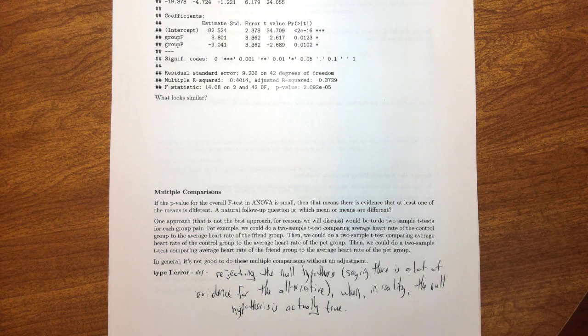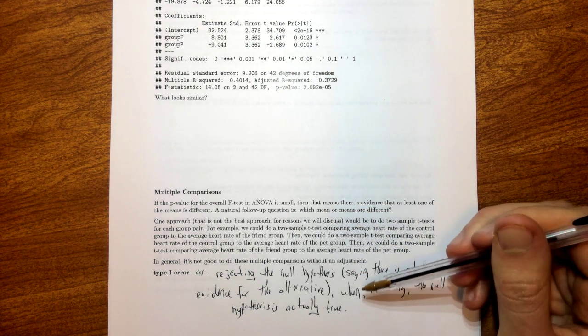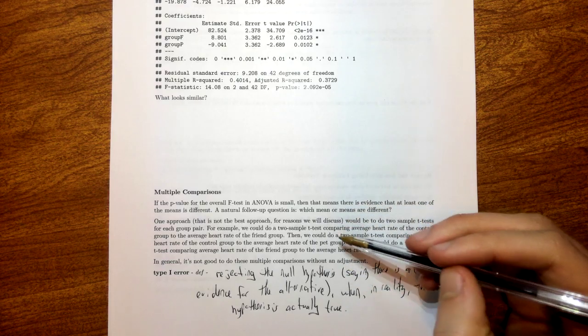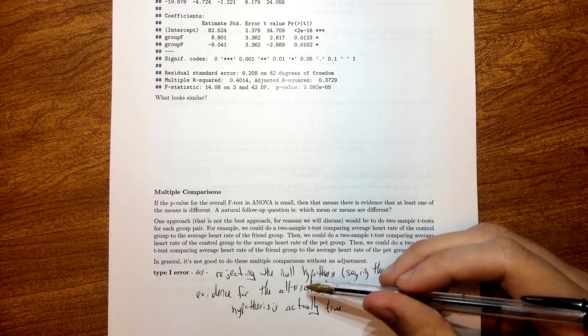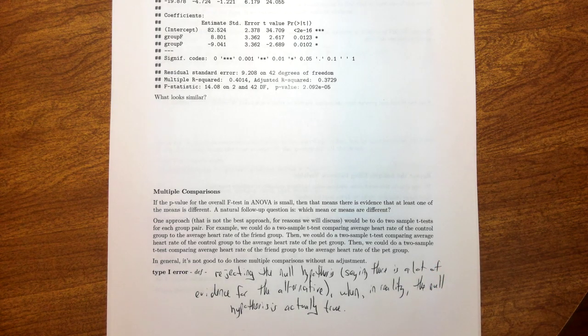Even when we do one statistical test, there's a chance that if we reject the null hypothesis and say there's strong evidence for the alternative, the null hypothesis is actually true and we made the wrong decision. That's totally fine. That's just something that has to be accepted when we do statistical hypothesis testing.